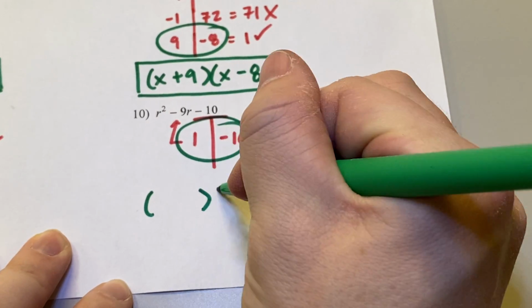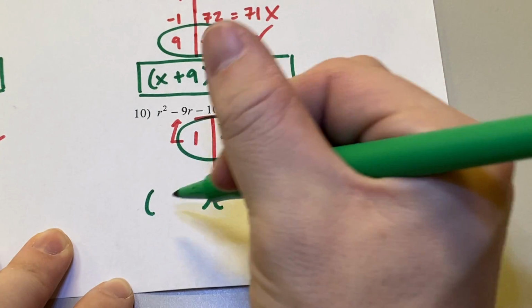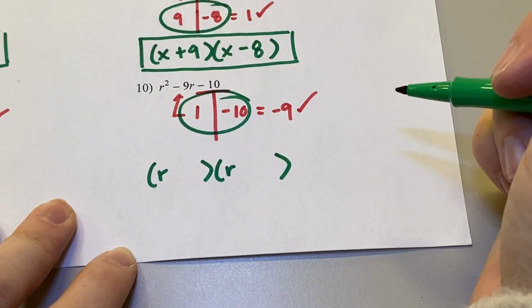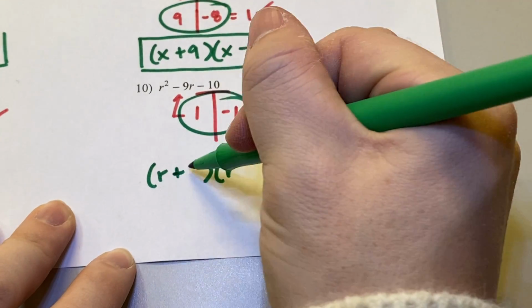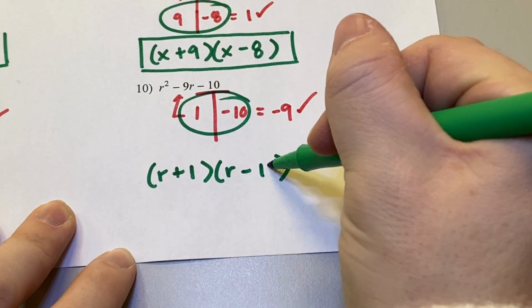So just put it in factored form. Parentheses, parentheses, r and r. Positive 1, negative 10.